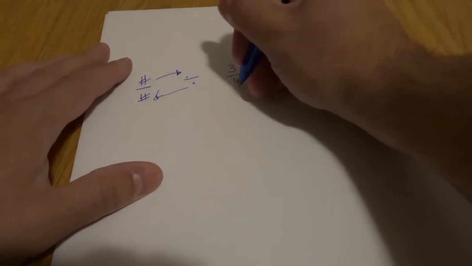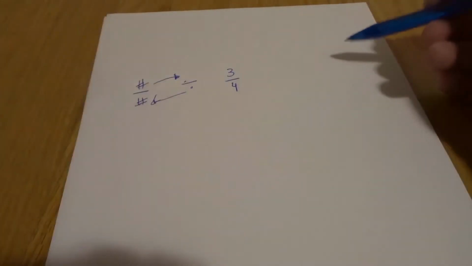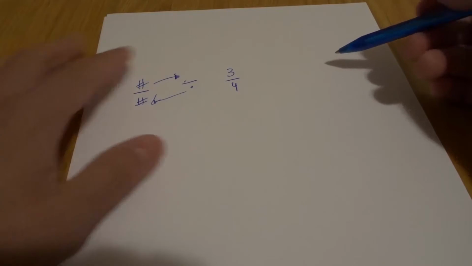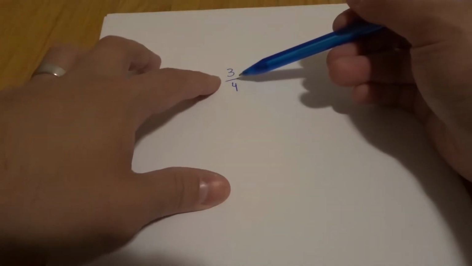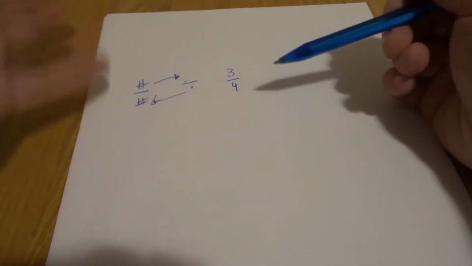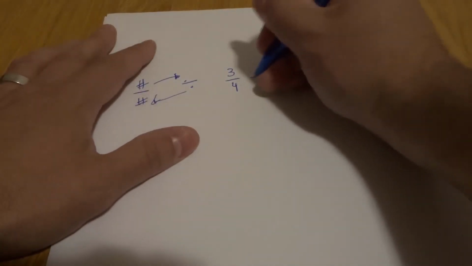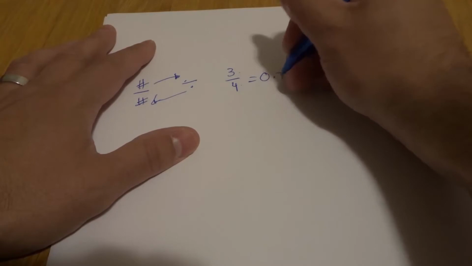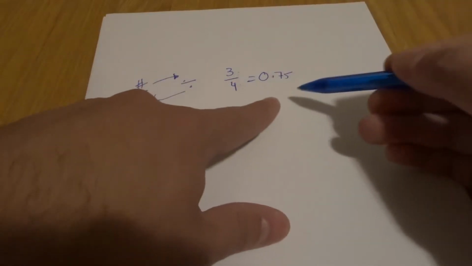Now let's say we have 3/4. Okay, so we want to calculate the percentage of 3/4. We take 3 and we divide it by 4. So top number divided by the bottom number. 3 divided by 4 is equal to 0.75. Now already by looking at this, you should know that it is 75%.